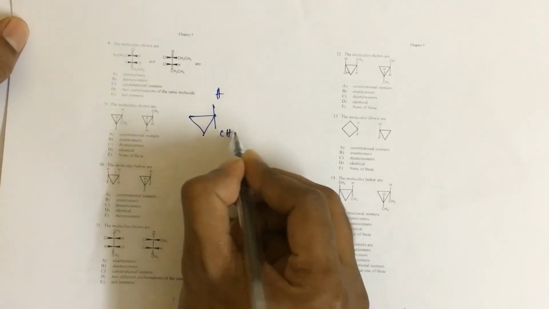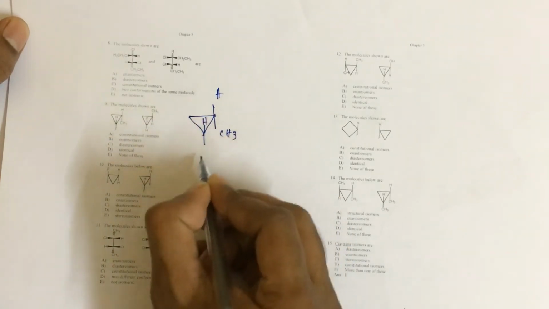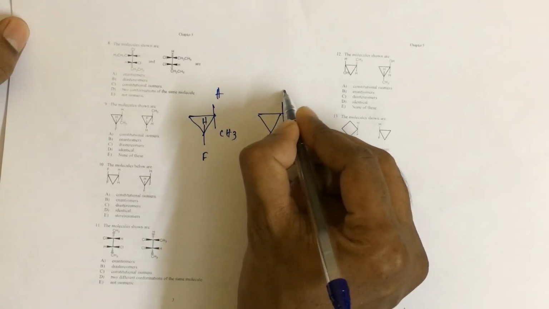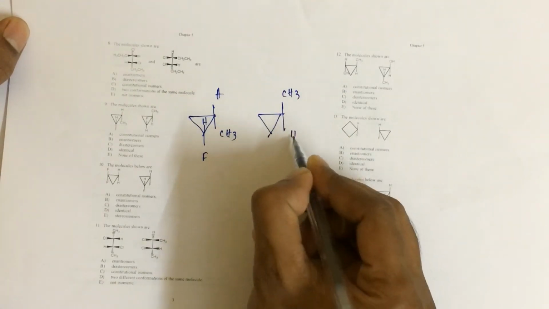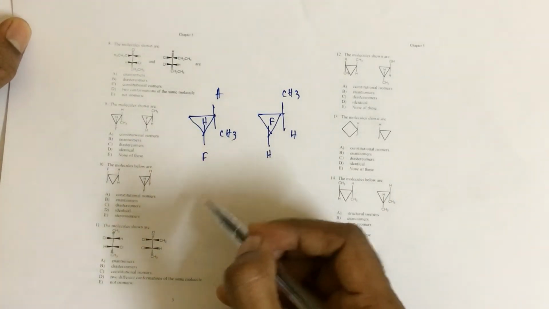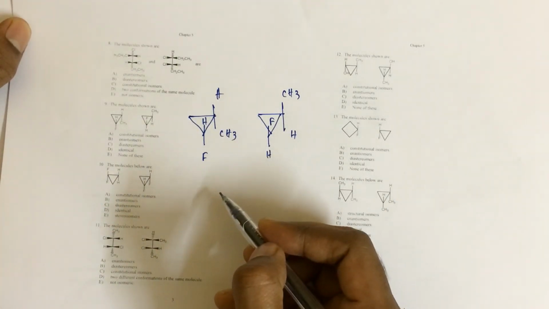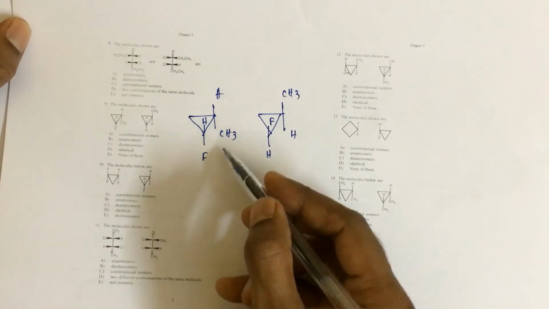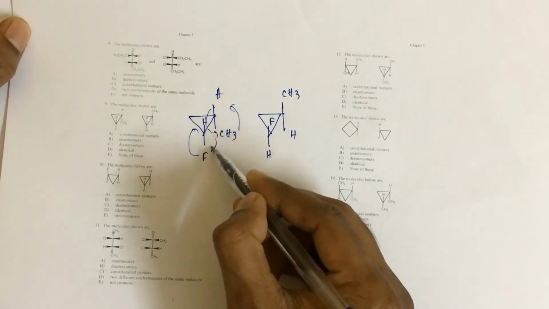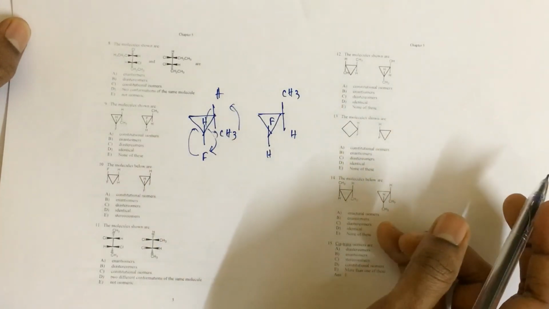H, methyl, H and fluorine, CH3 and H, F and H. This is very easy to identify whether it is enantiomers or diastereomers, because it's just like a mutual exchange. This goes here and this comes here. So anywhere the mutual exchange is there, that comes under the enantiomers.